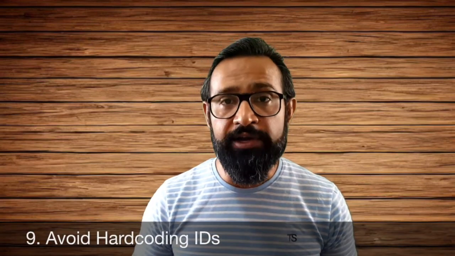9. Avoid hard-coding IDs in your code. Now, in your production and full copy sandbox and partial copy sandbox, you may find the same record IDs. But what if you are deploying your code, your trigger, into an org that does not have those record IDs? In that case, your logic will fail. So always write your logic in a way so that instead of using hard-coded ID values, you dynamically query the data from that org and use them.